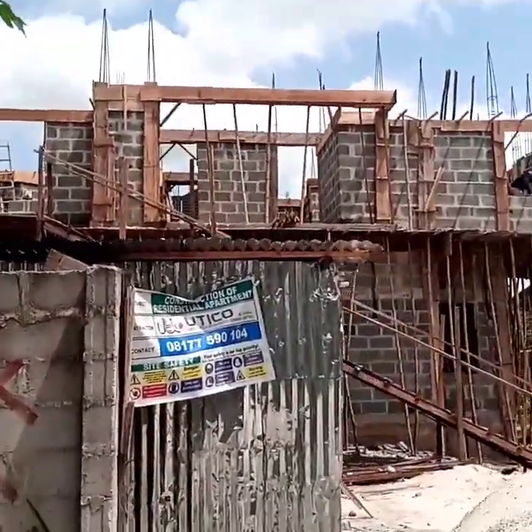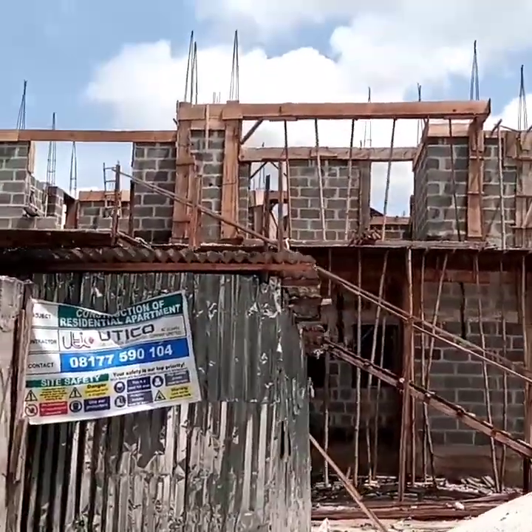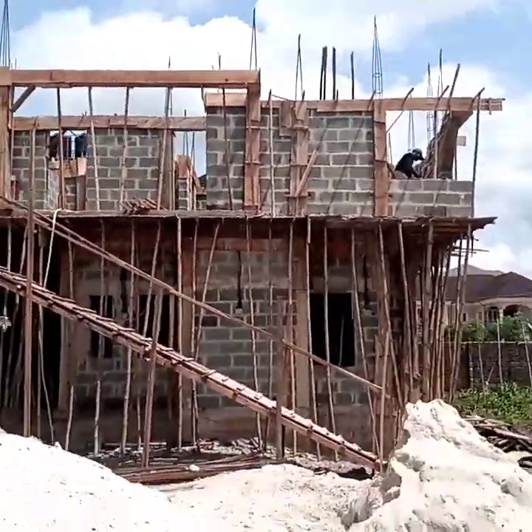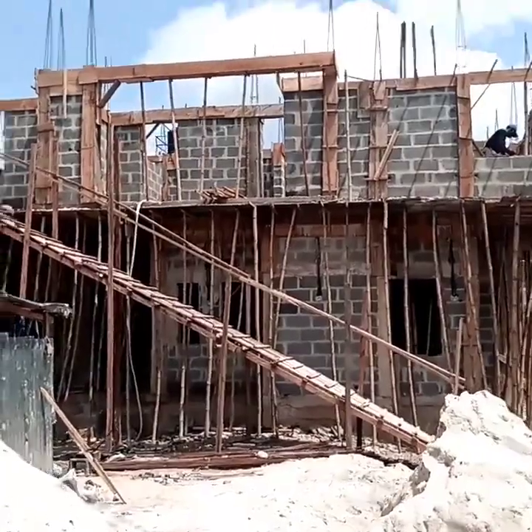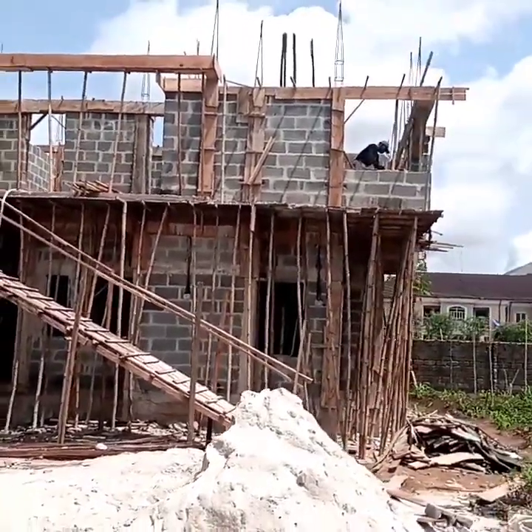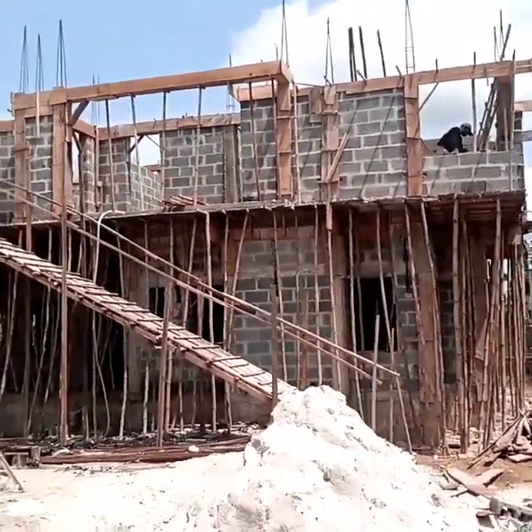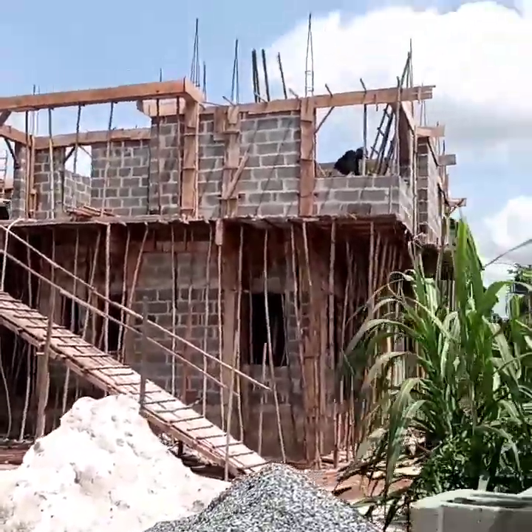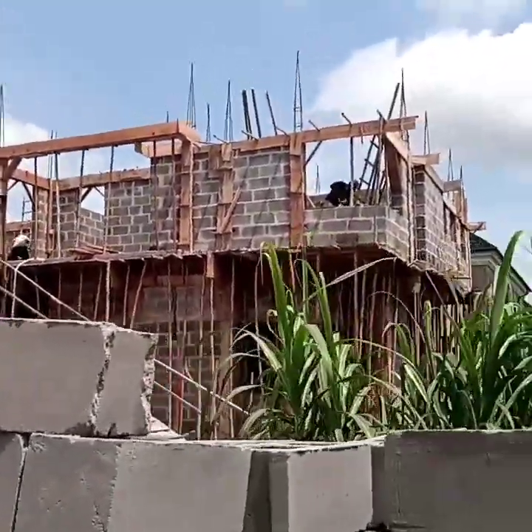Most times we normally take the lintel work as though it is not really important, but it's an activity on house construction that we cannot really avoid.